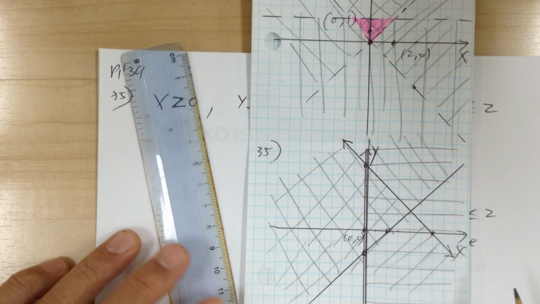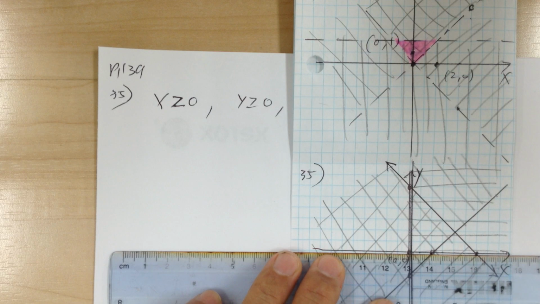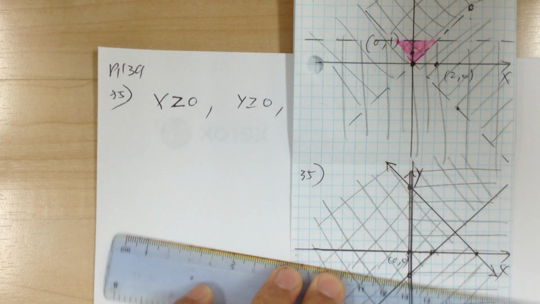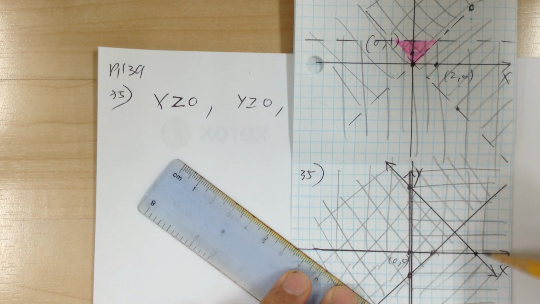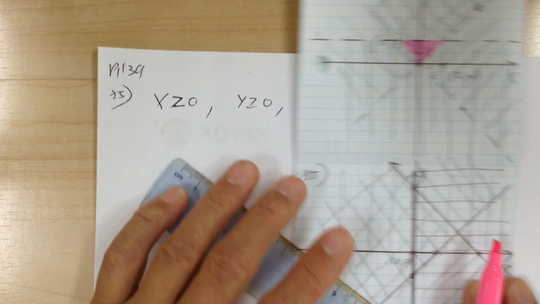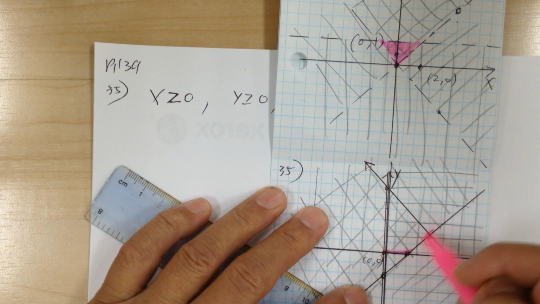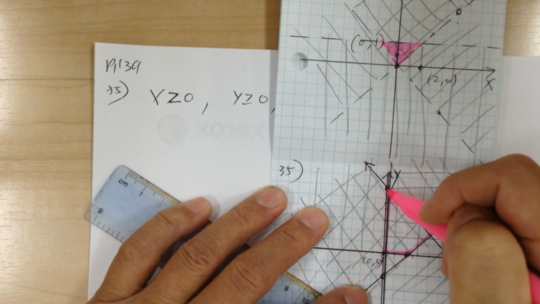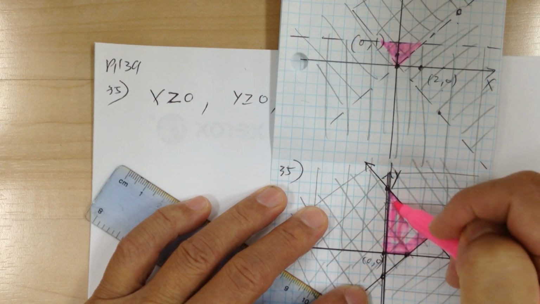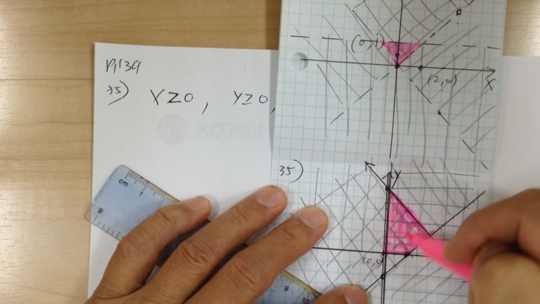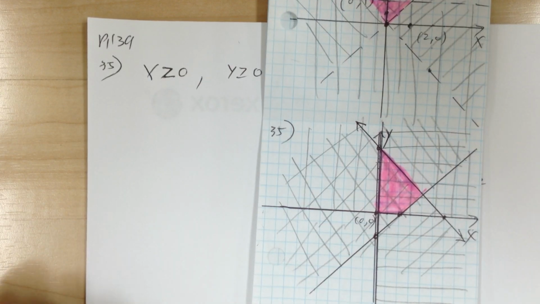Then you've got y greater than or equal to 0, so that is this one here, and the shading is greater than, so it's this way. So your final answer is the one that's shaded in 4 times. It would be this area right over here. So that's number 35.